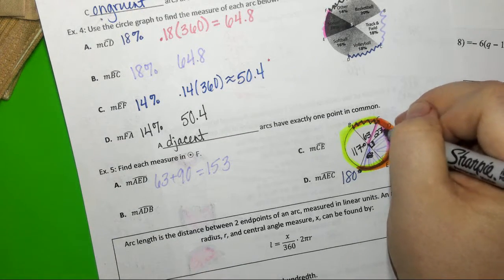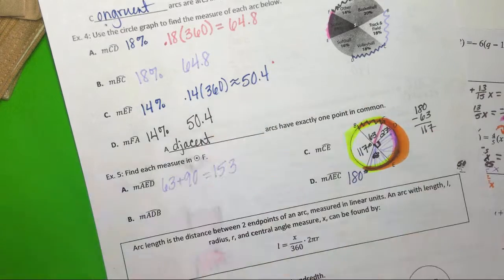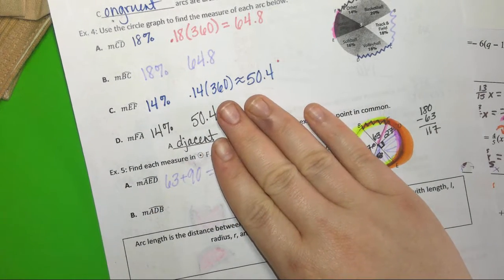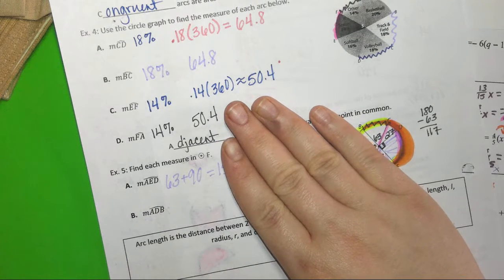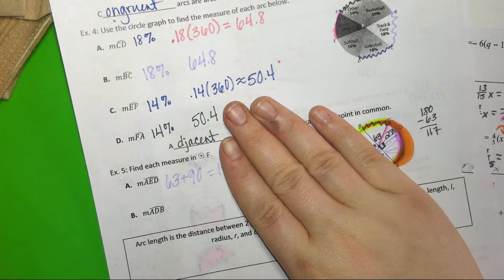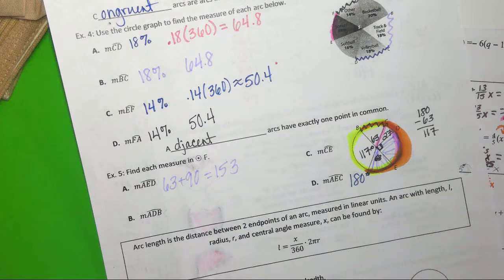She's correct, because we know it adds up to 360, so you could do 360 minus all the numbers to get that missing tiny piece. Or, I see a semicircle. I know that this part is 90. The other part has to add to 90. 63 plus 27 is 90. Okay, so now I can probably answer all the rest of the questions.